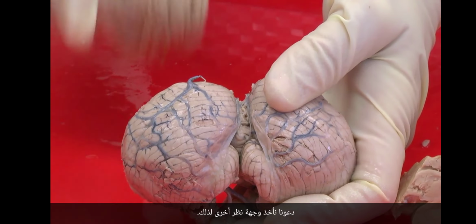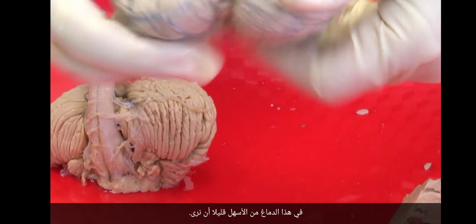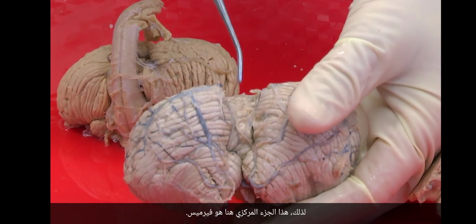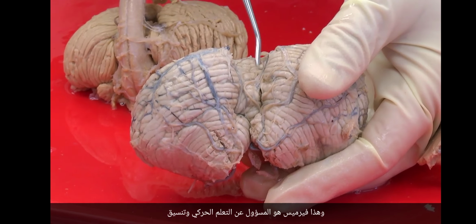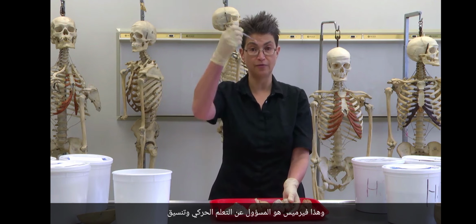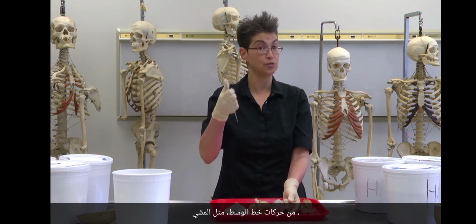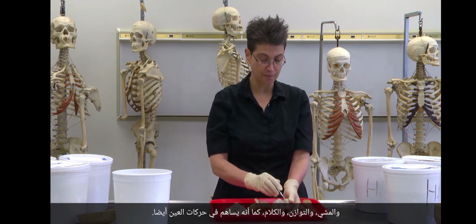Let's take another view of that. In this brain, it's a little bit easier to see. This central portion right here is the vermis. And this vermis is responsible for motor learning and coordination of midline movements, such as walking and gait, balance, speech, and it contributes to eye movements as well.